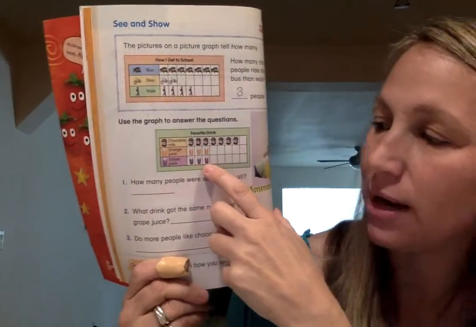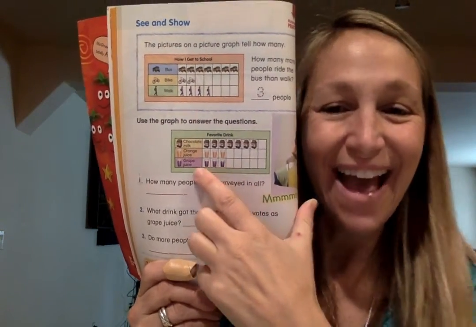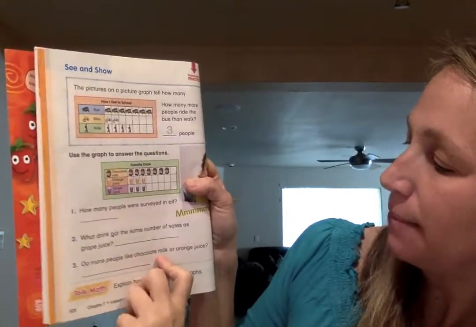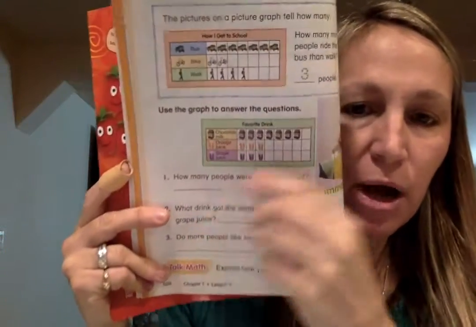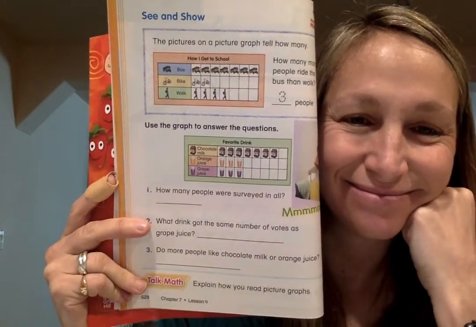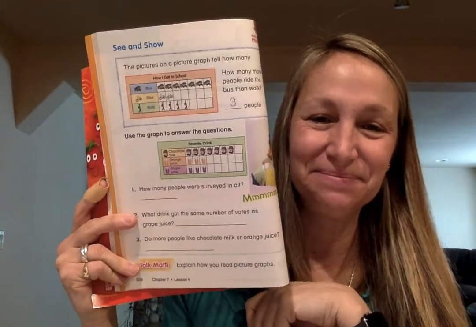Then it says what drink got the same number of votes as grape juice. So we see that grape juice has 3. Which other one has 3? Yeah, orange juice. Nice. Do more people like chocolate milk or orange juice? Which one got more votes, chocolate milk or orange juice? Chocolate milk. Excellent. You would write that there.